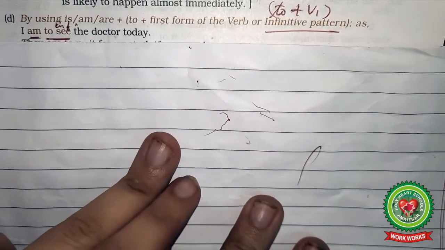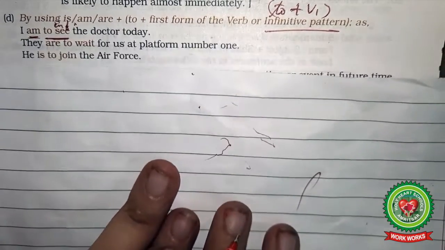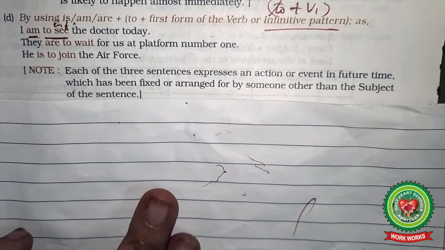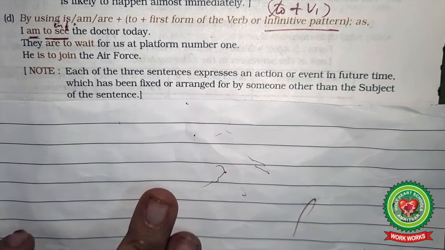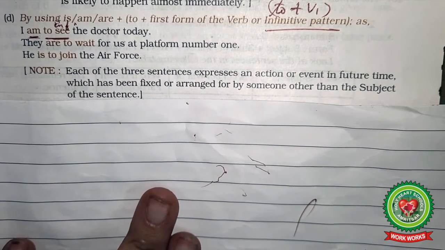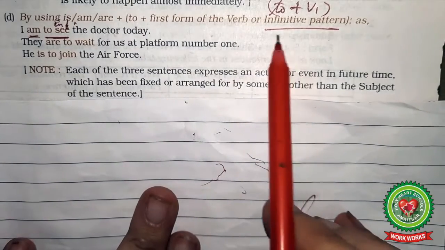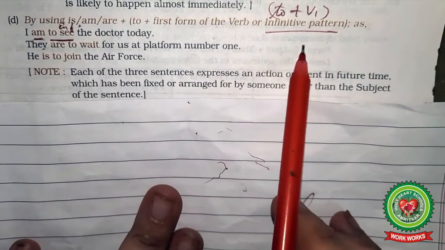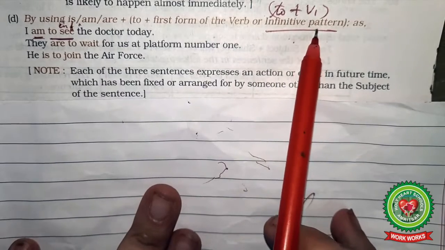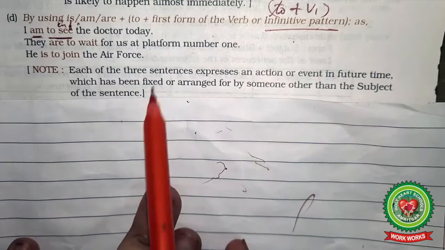Coming up next is when the subject is not actually the doer of the sentence. When things are being arranged by someone other than the subject, then we can also write the future tense by using is, am, are plus the infinitive pattern. When I am talking about the infinitive pattern, I mean to say to plus the verb in the present form, that is the first form.